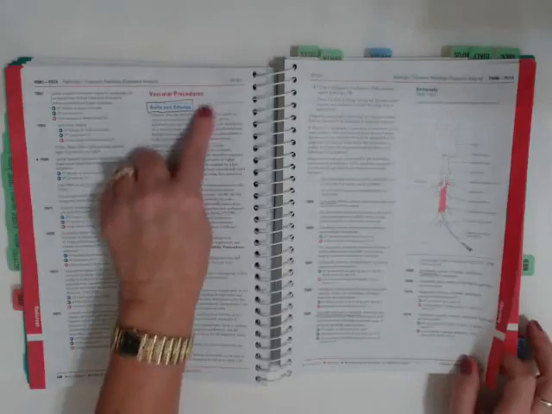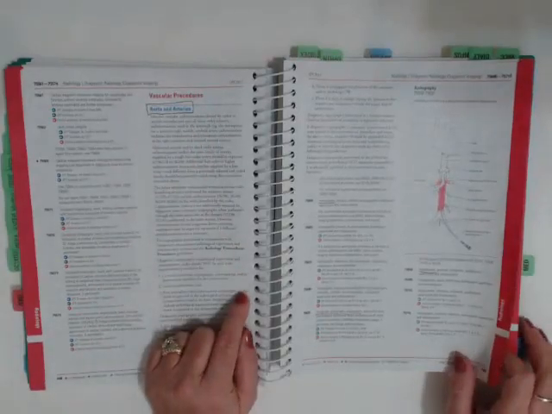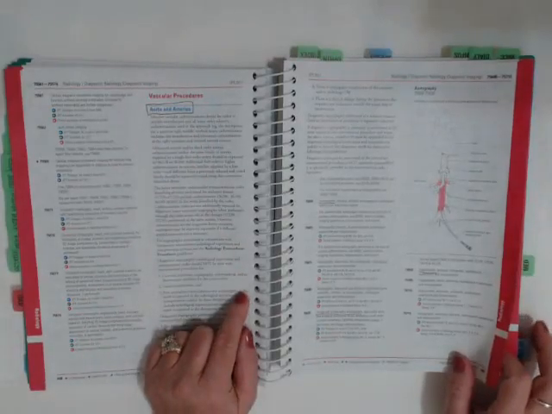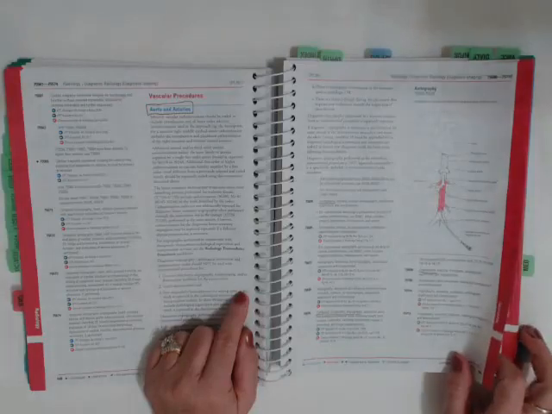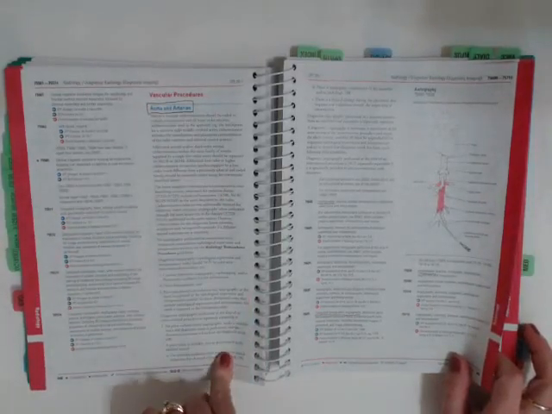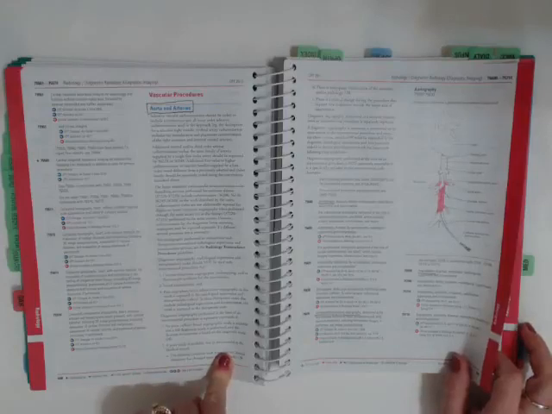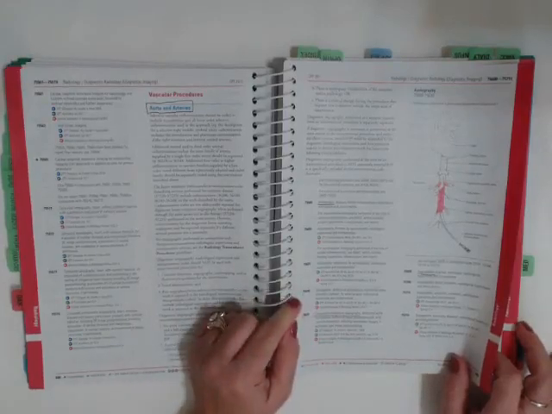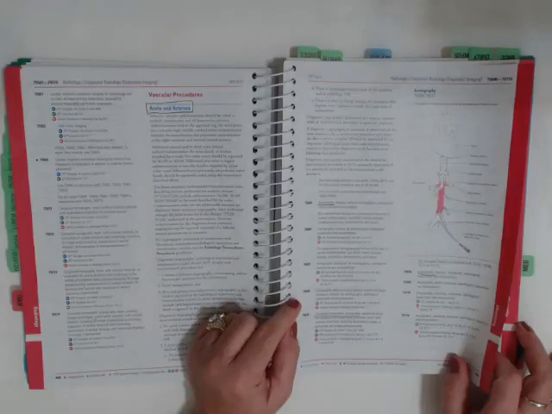Then we go into our vascular procedures. So we know vascular includes both arteries and veins. This first section is our aorta and our arteries. Keep in mind our aorta is very long, so you have several different parts of it.